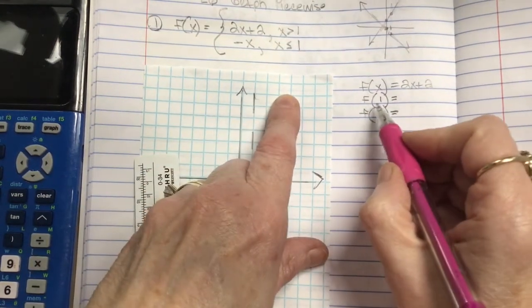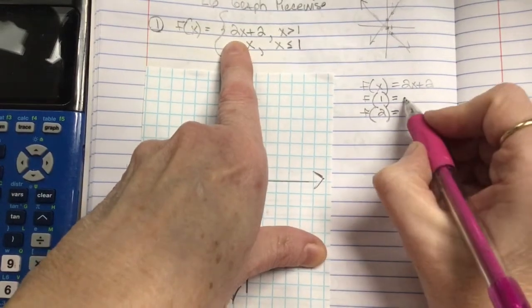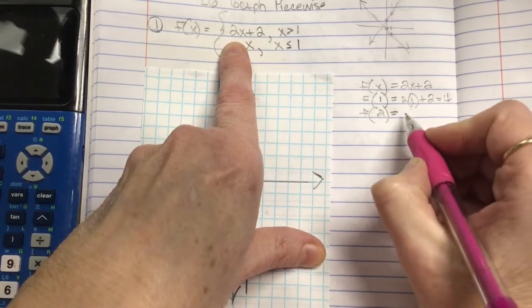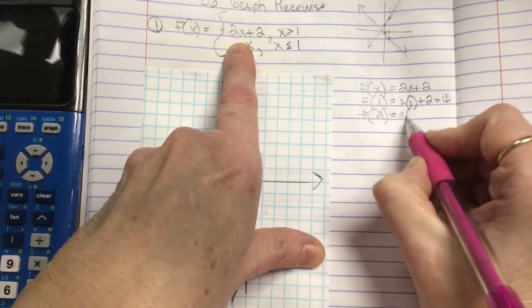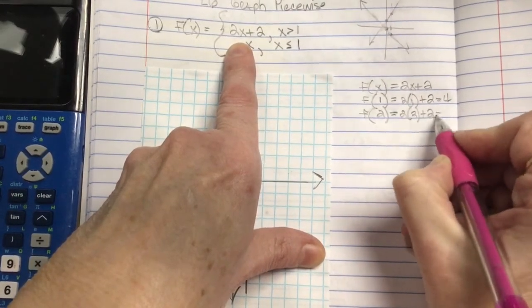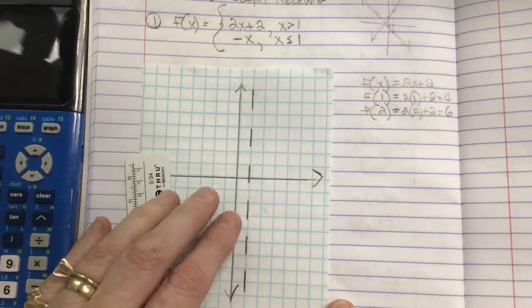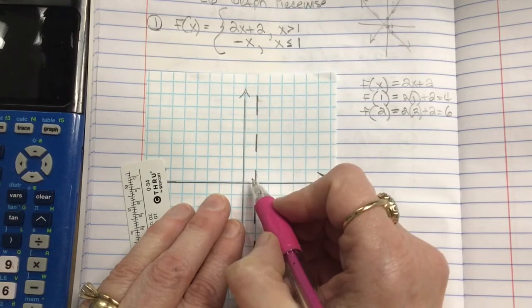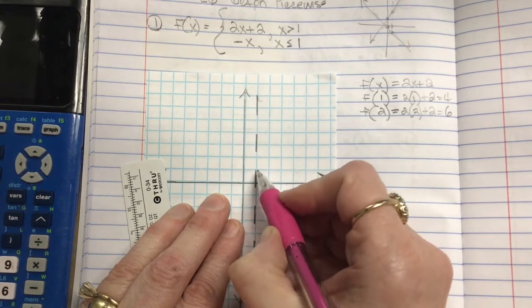So when x is 1, we're going to put the work. I'm going to put 2 times 1 plus 2, which is 4. And when x is 2, 2 times 2 plus 2 is 6. So let's go graph those for this one. So when x is 1, I'm going to go up to 4.